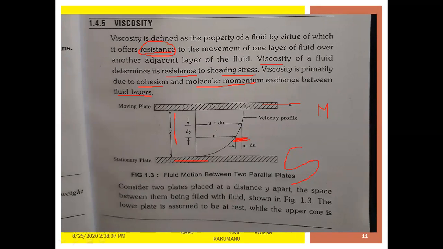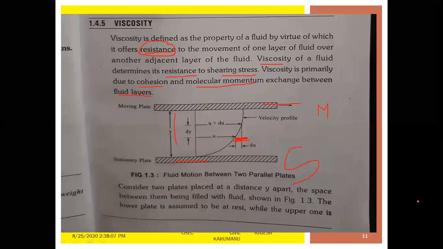It is the moving concept. Now the lower plate is assumed to be at rest. కింద ప్లేట్ మనకి రెస్ట్ పొజిషన్ లో ఉంది, జరగట్లేదు. పైన ప్లేట్ వచ్చేసి మూవ్ అవుతుంది, the upper one is movable.